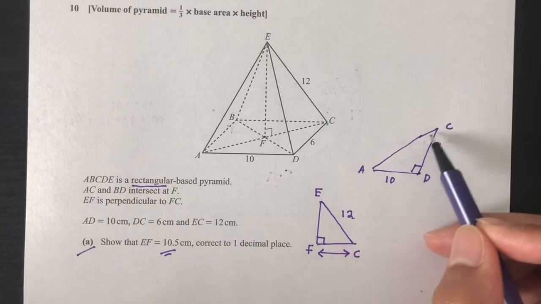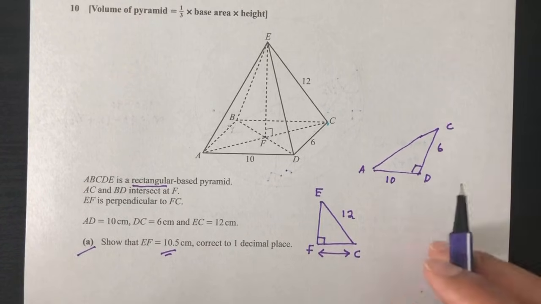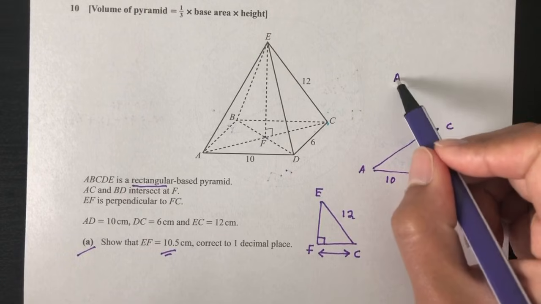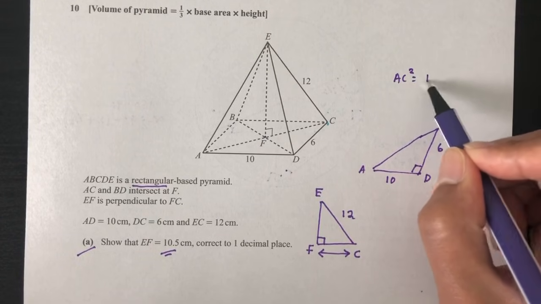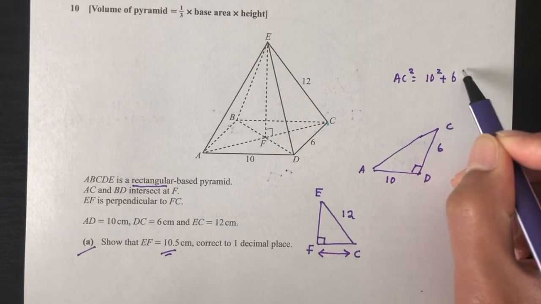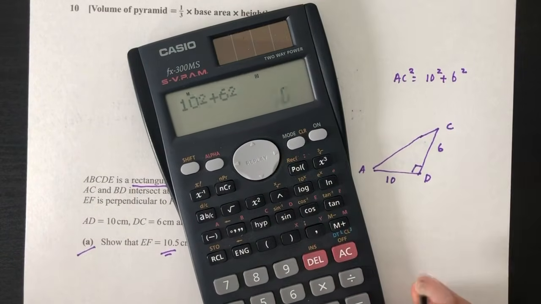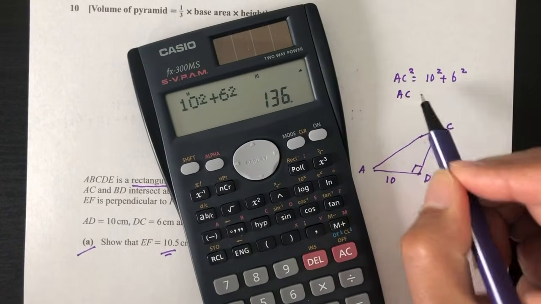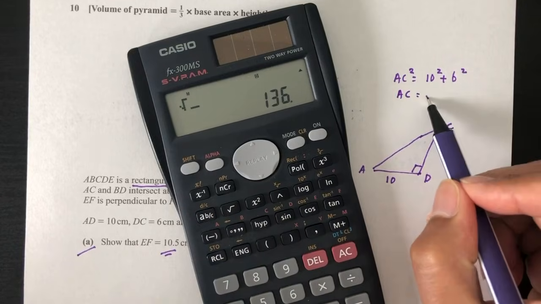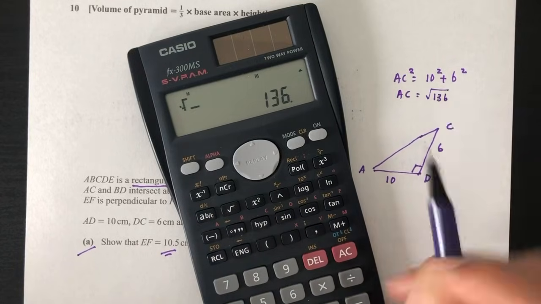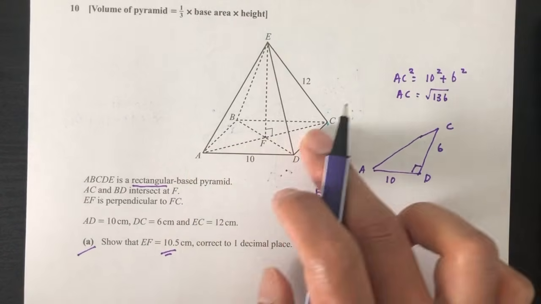So how would you find AC? You will do the Pythagoras theorem. So AC square is equal to 10 square plus 6 square, that will be 136. So AC will be square root of 136.